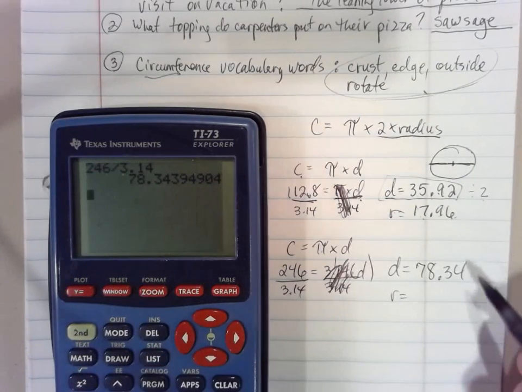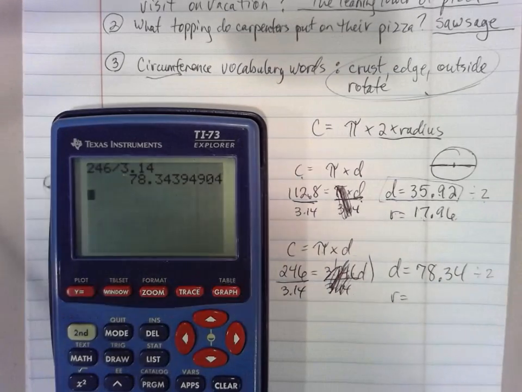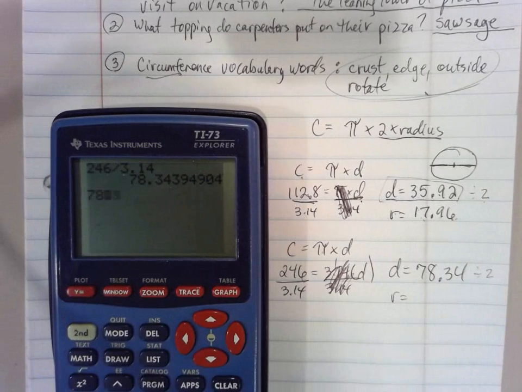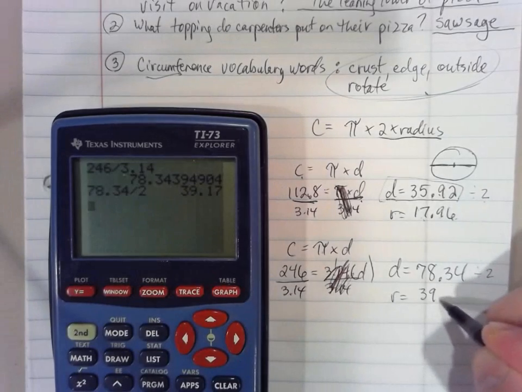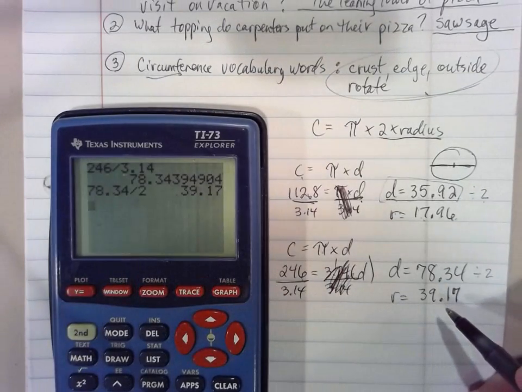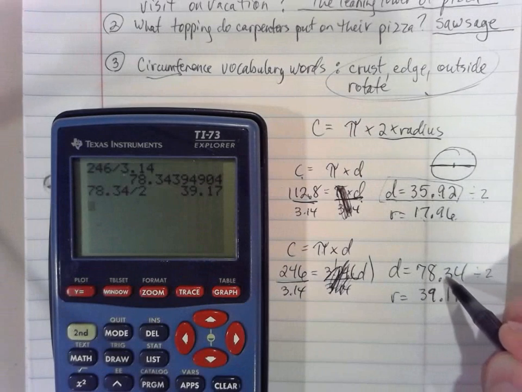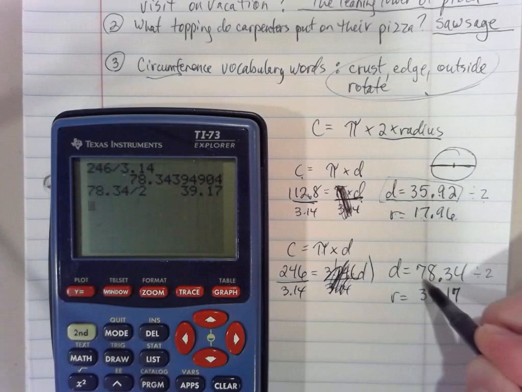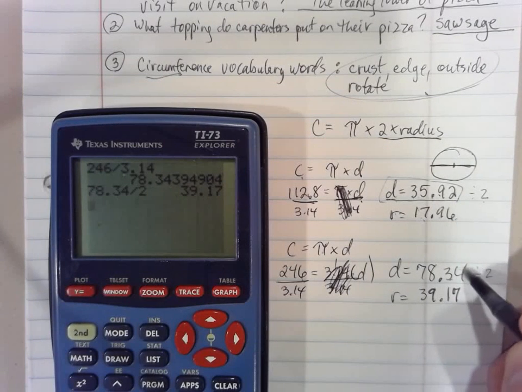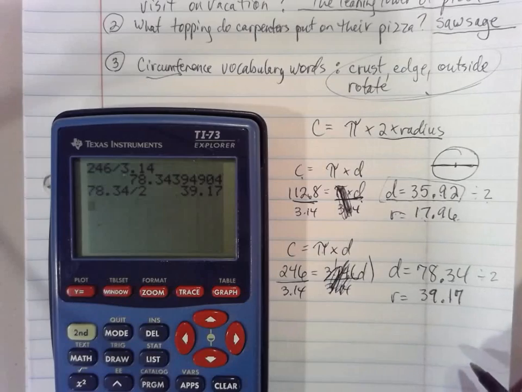Alright, again, to get the radius, you just take half of that number, so just take that number right there and divide it by 2. So 78 and 34 hundredths divided by 2 gives me 39 and 17 hundredths. Alright, let's talk about these two again to the nearest tenth. If I was going to do the diameter to the nearest tenth, it would be 78.3 or 78 and 3/10 because there's a 4 there, and I would just chop that off. If I was going to round the radius to the nearest tenth, that would be 39 and 2/10 because that 7 would round that up to a 2.